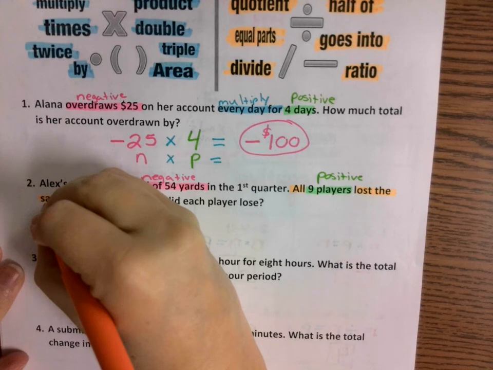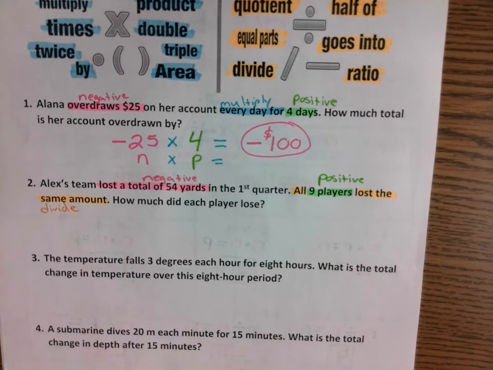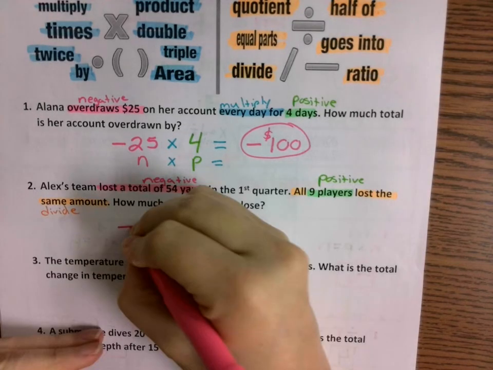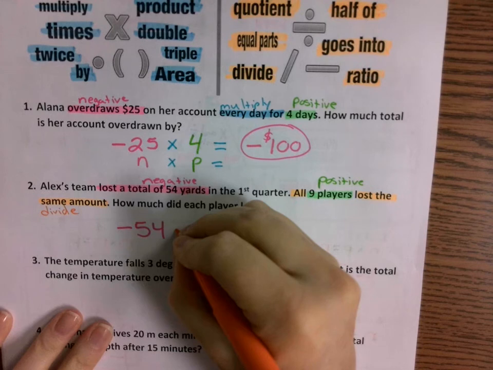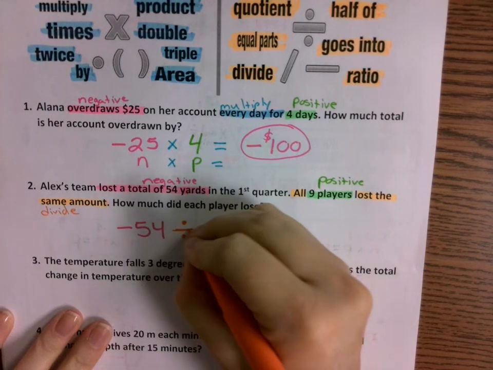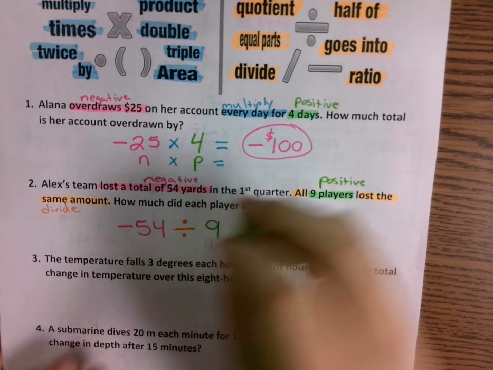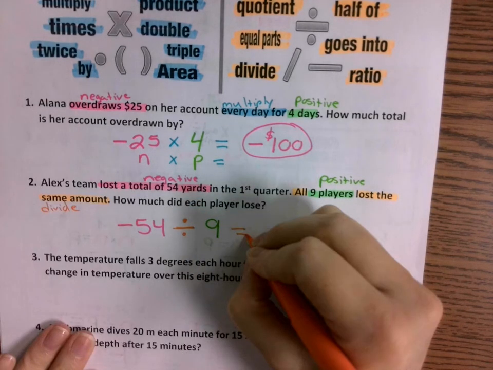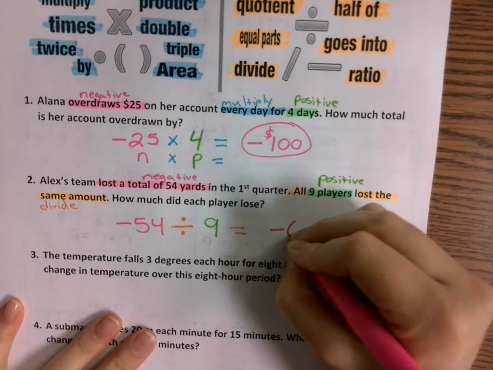So then we just take negative 54. We're going to divide it by a positive 9. Negative 54 divided by a positive 9. That's going to come out to negative 6 points. So each player would lose 6 points.